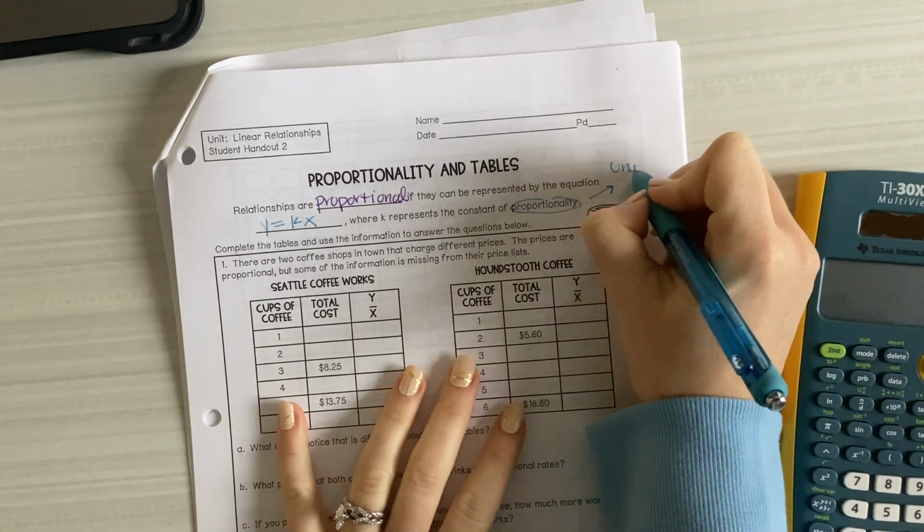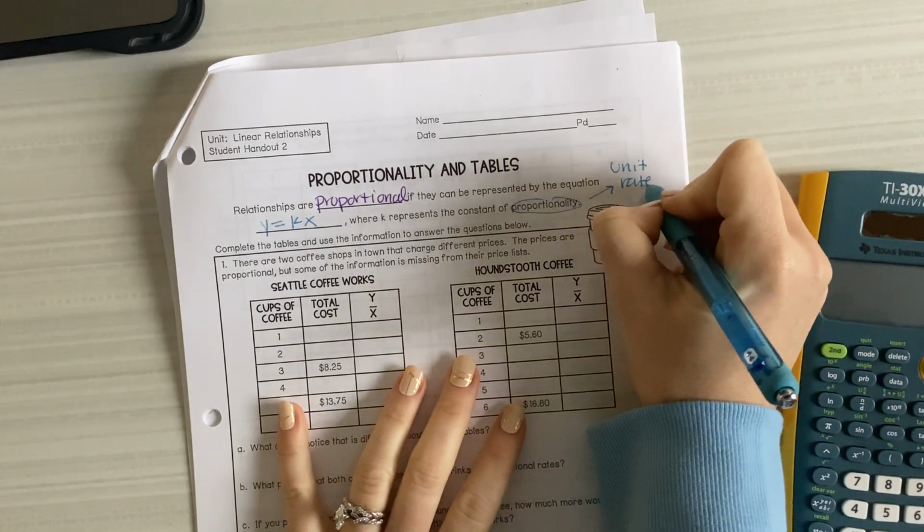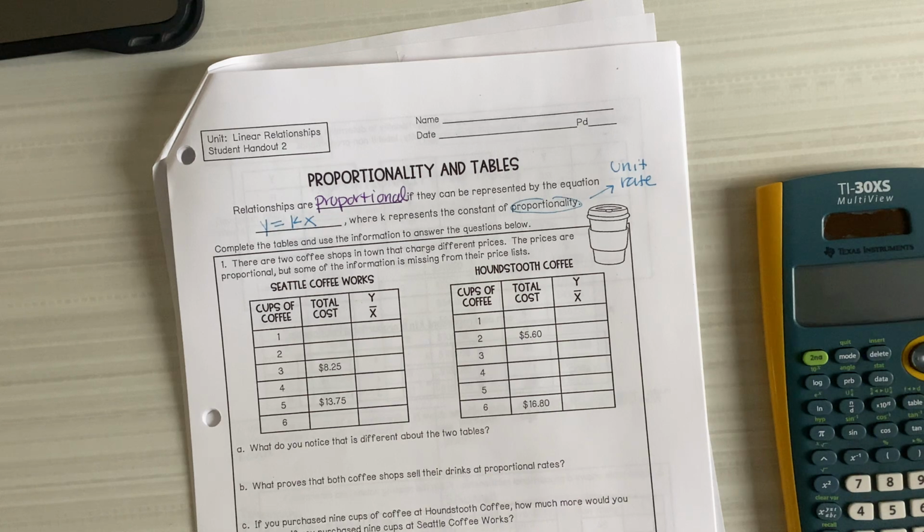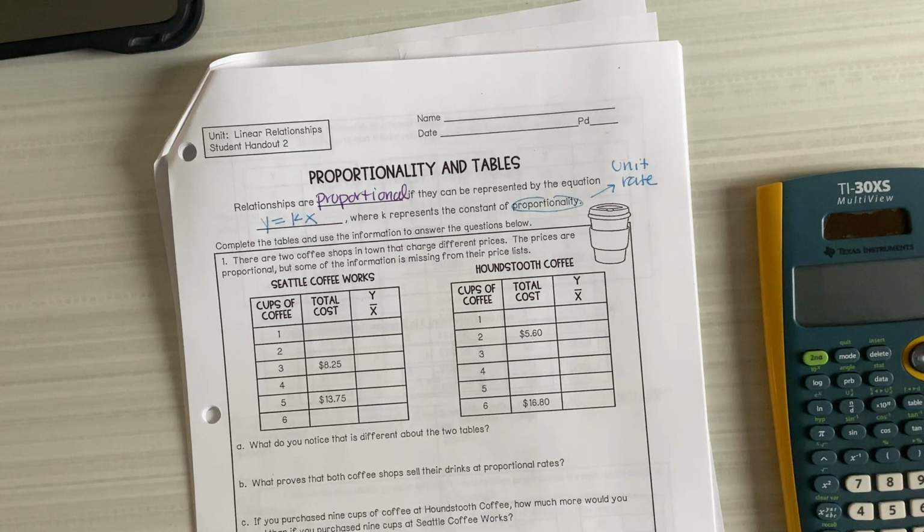Let's make a note that it's the unit rate. These two things are linked. We're kind of moving away from using the word unit rate, but it's the same thing. So we're going to use that information to write about these.